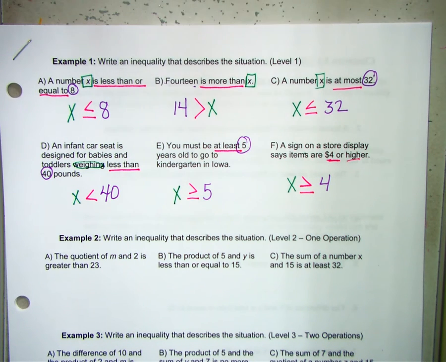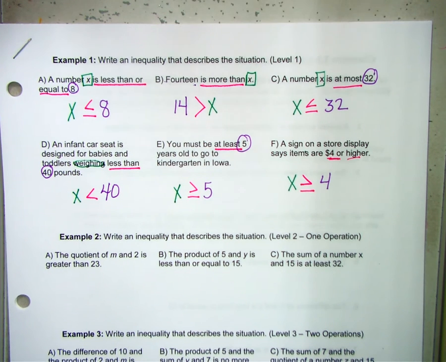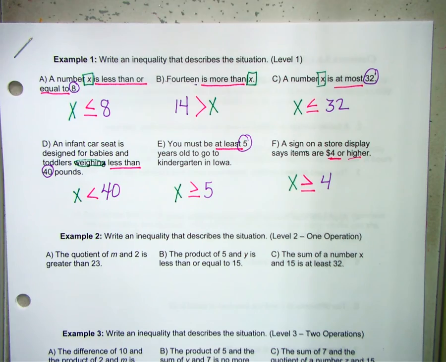Okay. We can pause here if you want to try the first 4 problems on page 3 of your packet, or you can keep going on with the notes and then do all 10 problems at the same time.